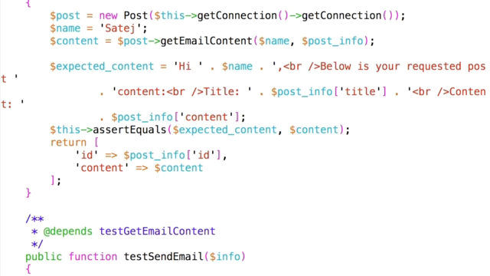Here you can see we have @depends test get. What it says is, before running a test case for this, it needs to run this test get. Whatever it gets, it will pass into you.